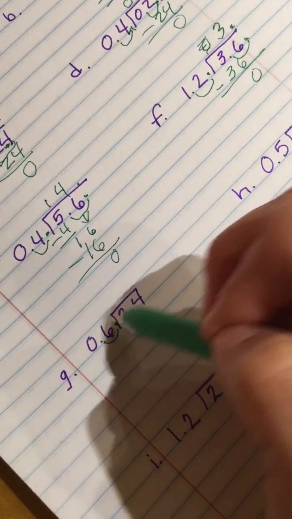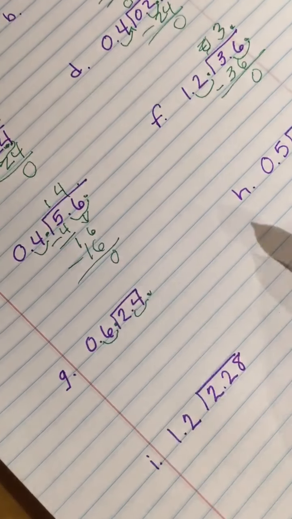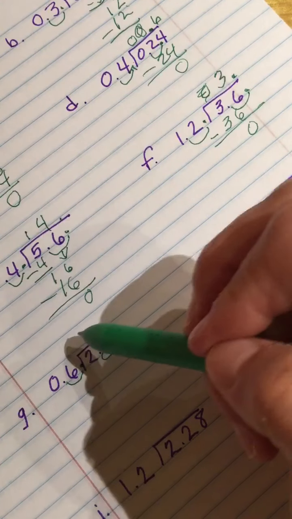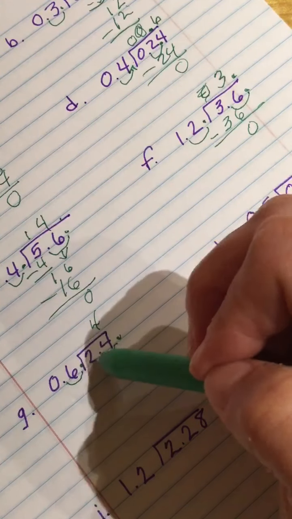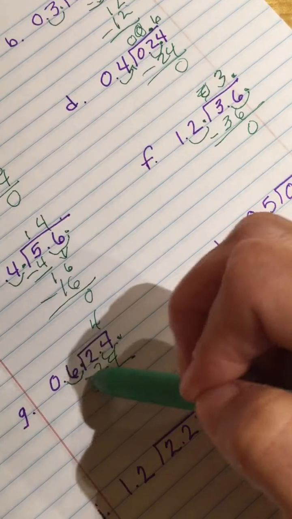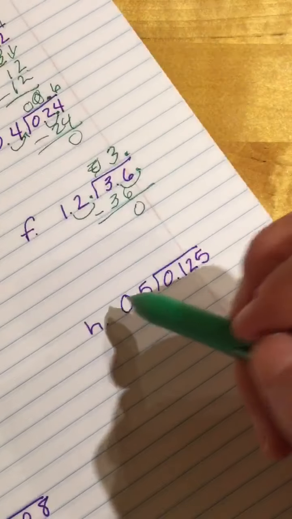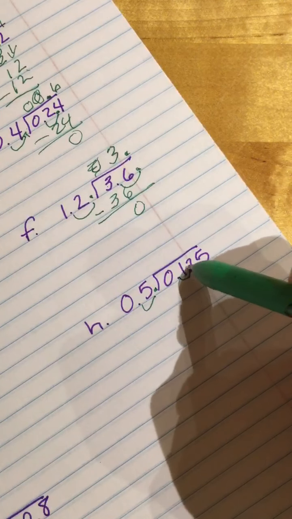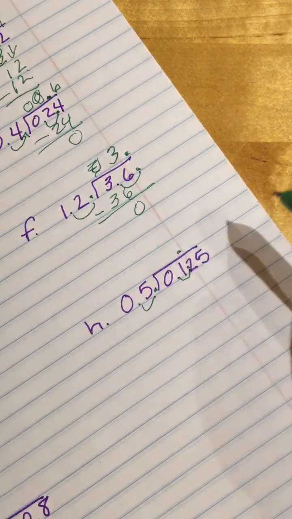We're moving this over. Moving that over, I'm going to have a whole number again. 6 goes into 24 4 times. 6 times 4 is 24. I subtract. I have 0. All right, here we go. Move my decimal. Move my decimal here. Now I bring it up here.